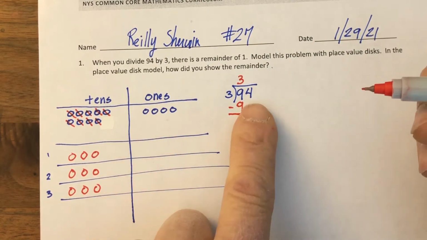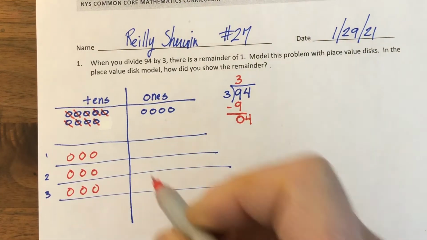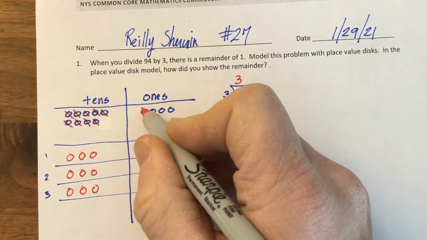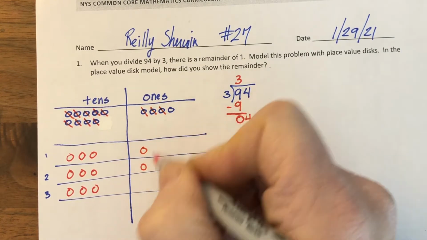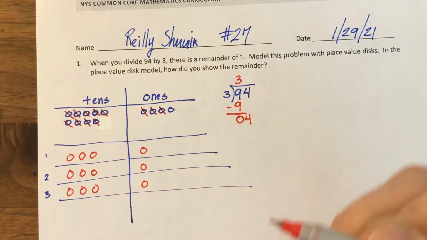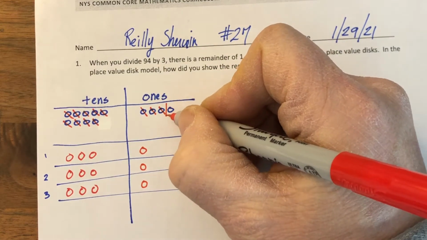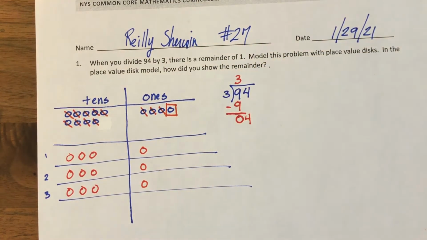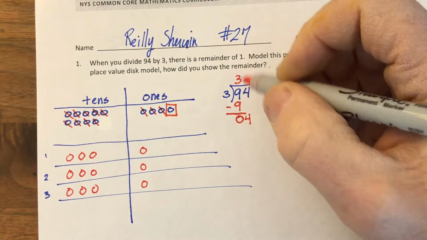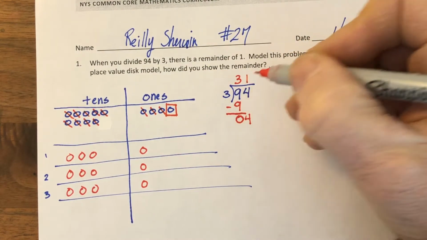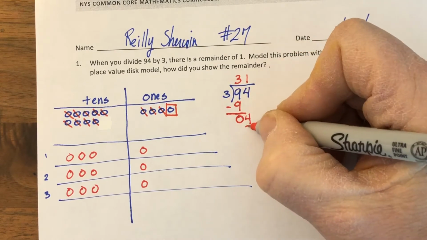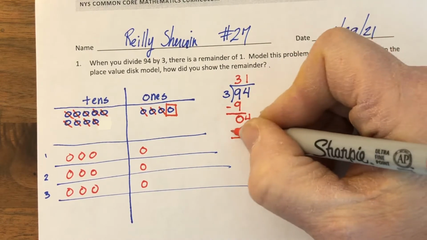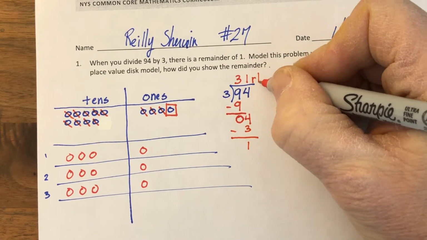Now what I need to do is take those 4 ones and split them into 3 groups. So I'll take 1 from here and put it here. Take 1 from there, put it there. Take 1 from there and put it there, okay? And you can see here, I've got 1 remainder left. What that looks like over here is 3 fits into 4 1 time. See, I've got 1 in each group. 1 times 3 is 3. Subtract, I get 1, and that's my remainder of 1.